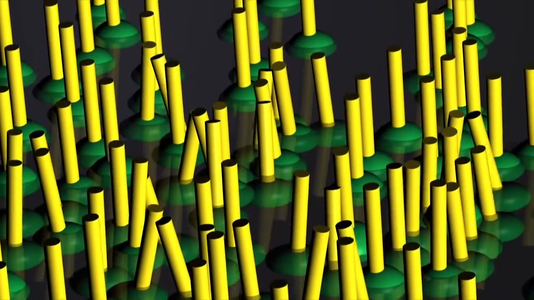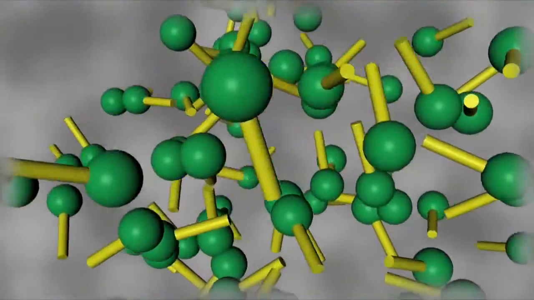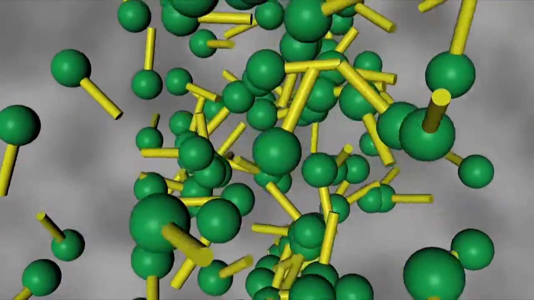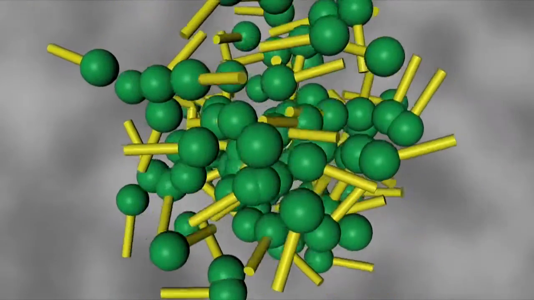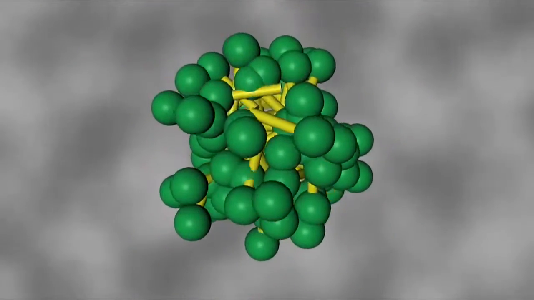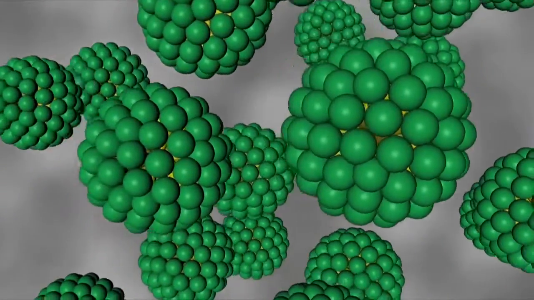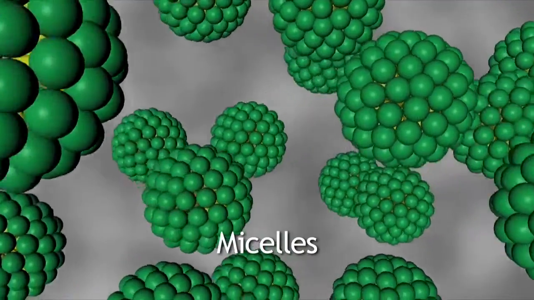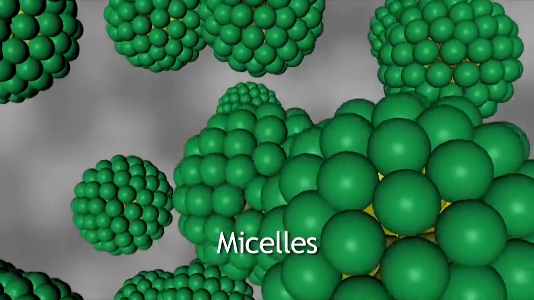But when the surface is saturated, when no more surfactant molecules will fit, something really interesting happens. In a sort of dance, the excess molecules find each other. The nonpolar tails all want to be together, and the polar heads all want to be together. And they form spheres called micelles. Now I'm sure you're thinking, that's all well and good, but how does it help me?